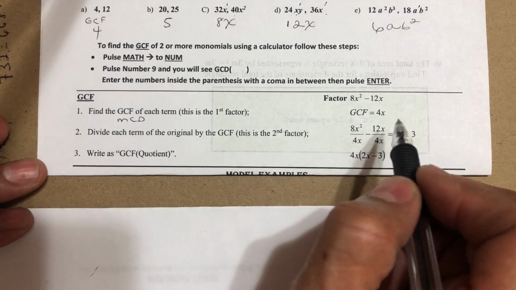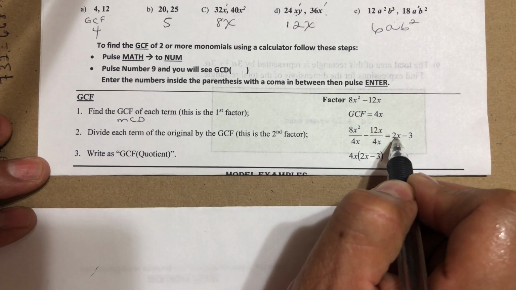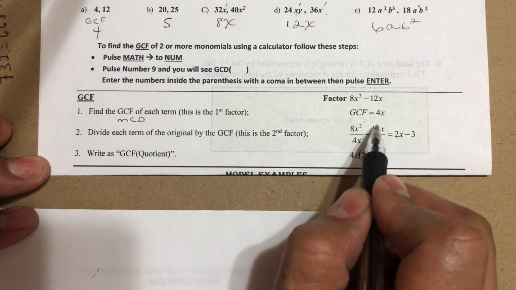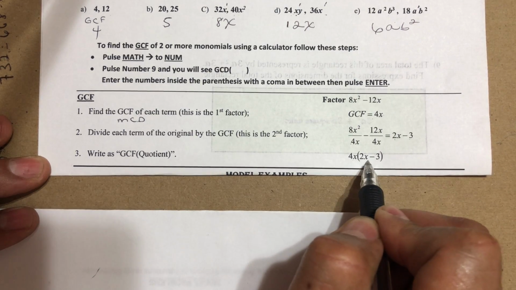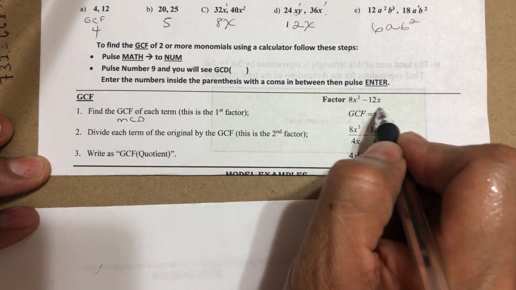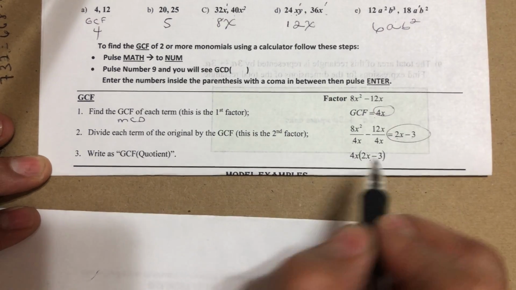Once you have found this, this is going to be your first factor and that's going to be your second factor. So your answer should be the GCF goes outside and whatever you have left goes in parentheses. So the combination of this and that will be the answer.